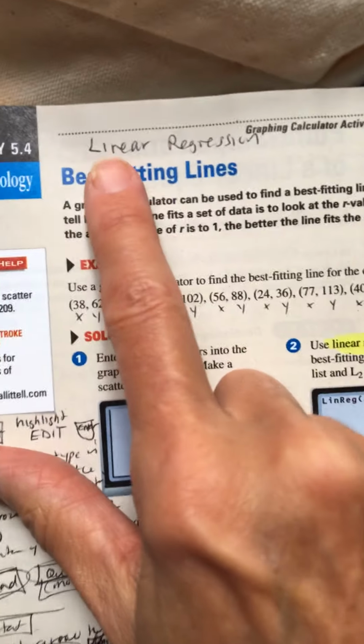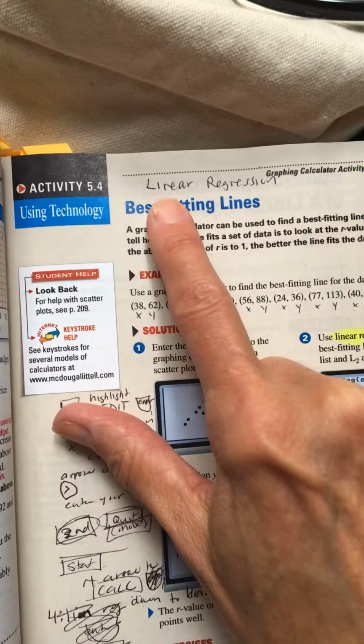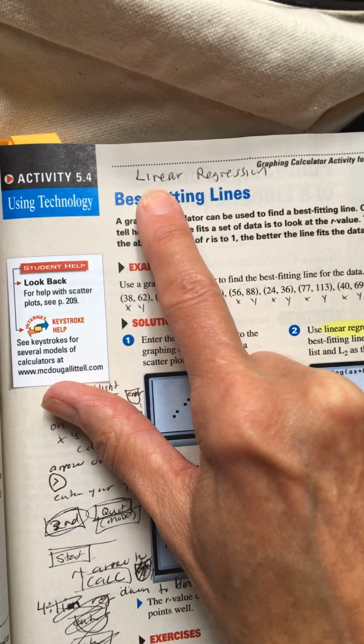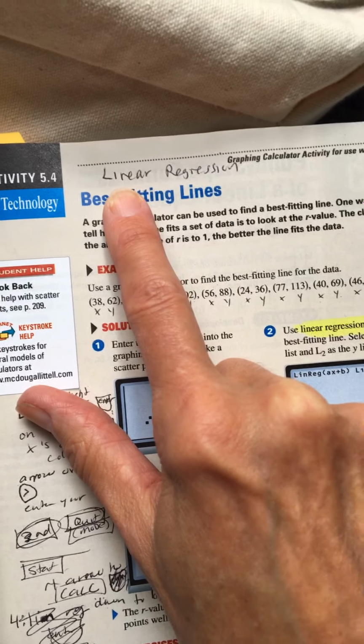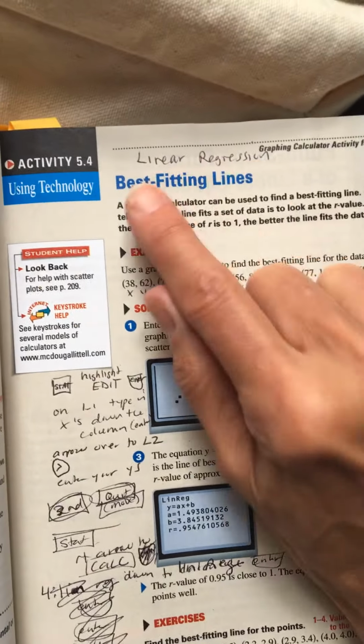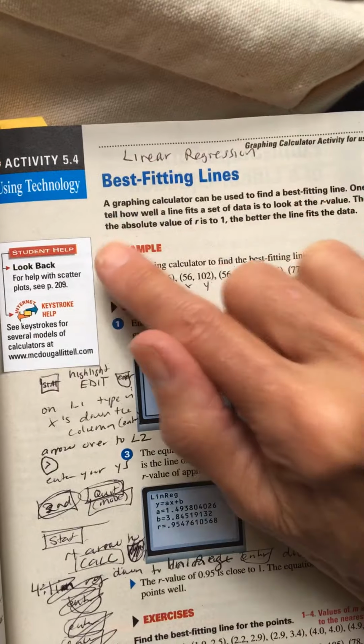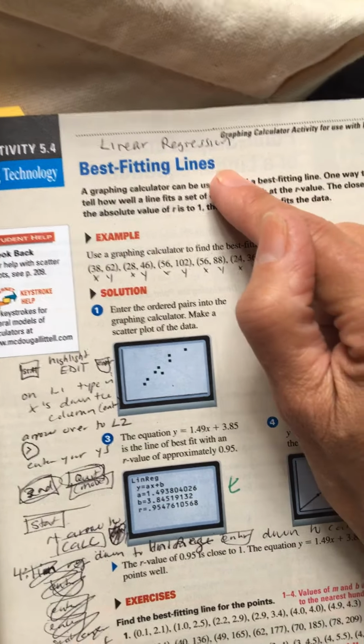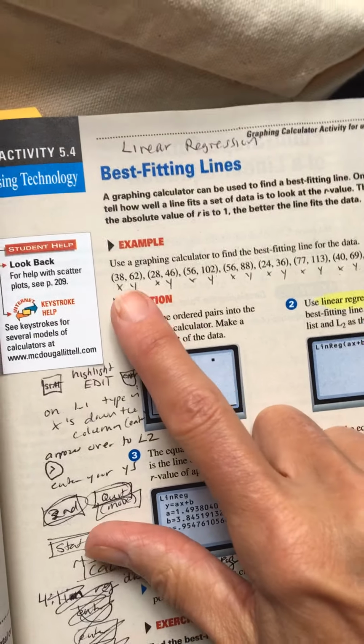Now, this is a linear regression, meaning that this is when your points make a line. We're not talking parabolas or any weird other shape. We're just talking about if this is a line. Now your calculator will do the regression also for the weird things. It's just not a linear regression, it's a different one. It could be a quadratic equation.